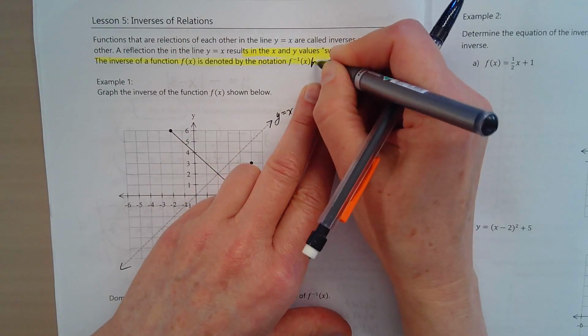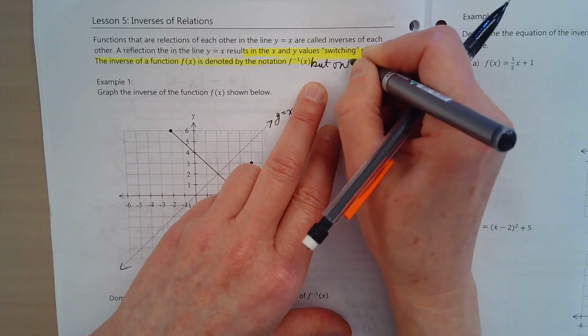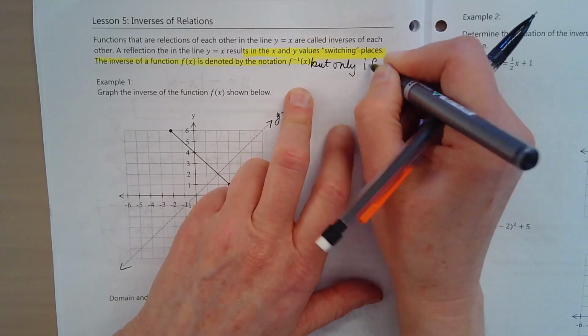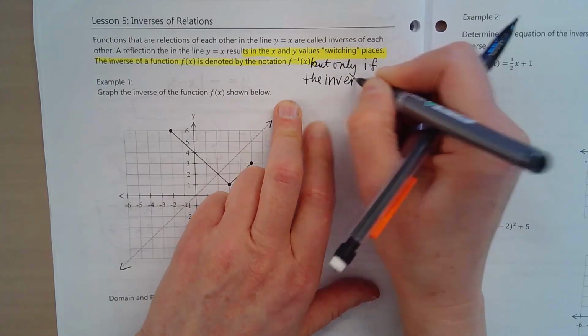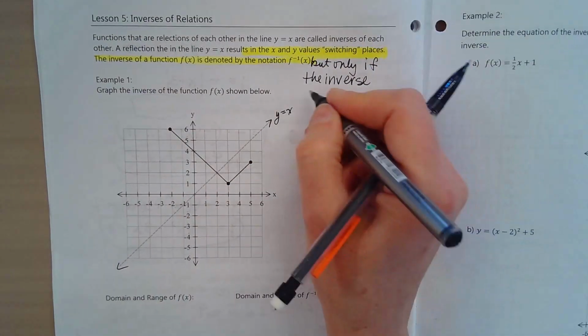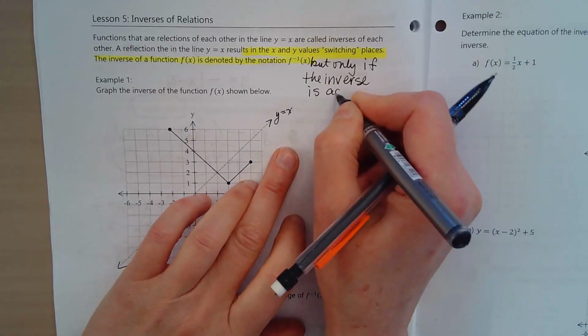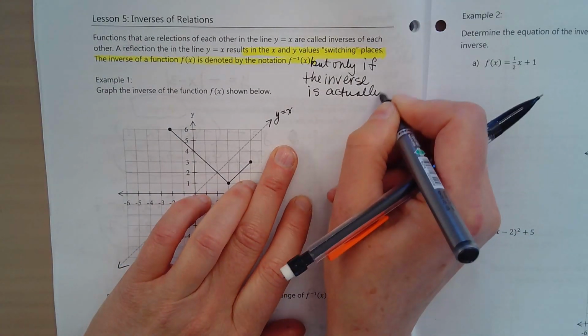I'm going to add this, but only if the inverse is actually a function.